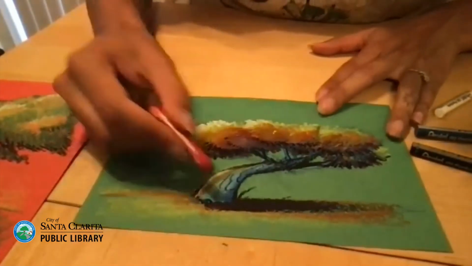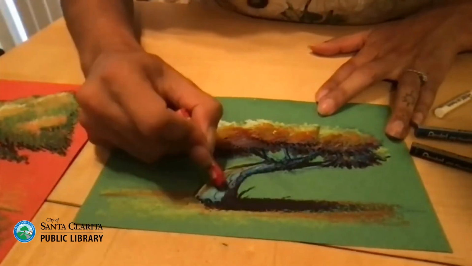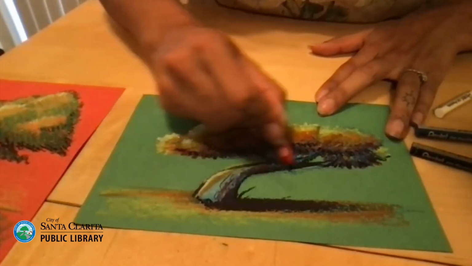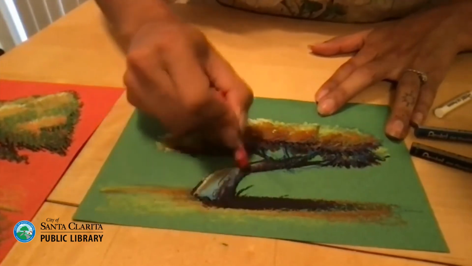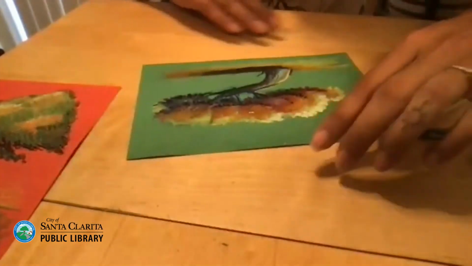A nice thing with pastels again is you can use your finger to smudge some of the areas and make them a little smoother. Let's see what we're looking at.